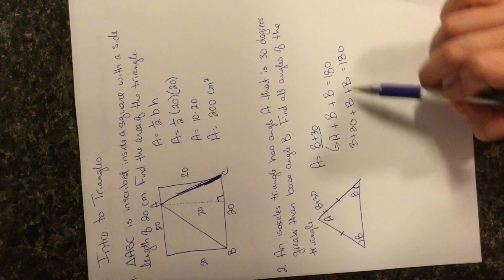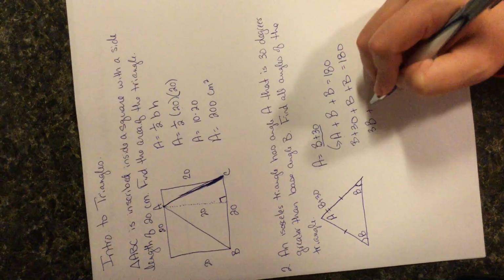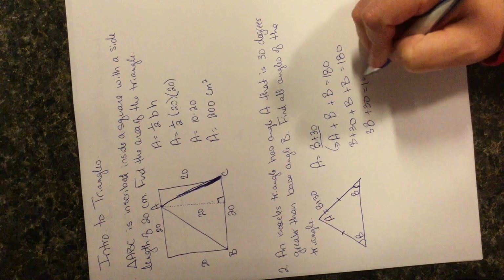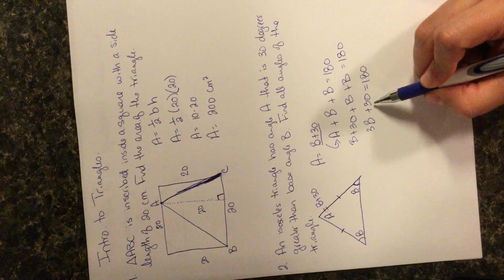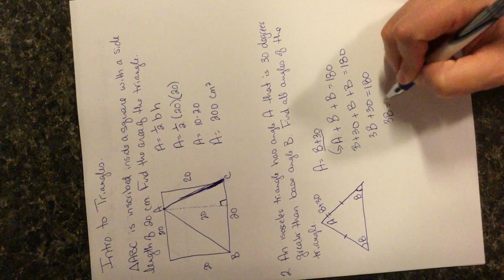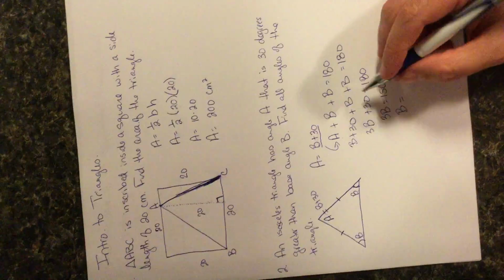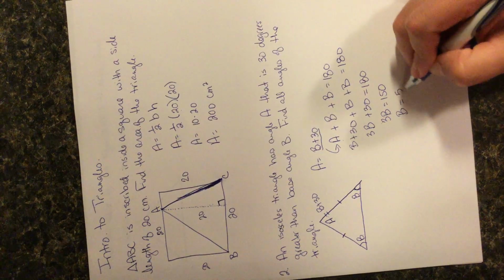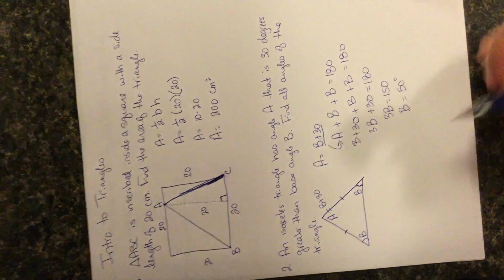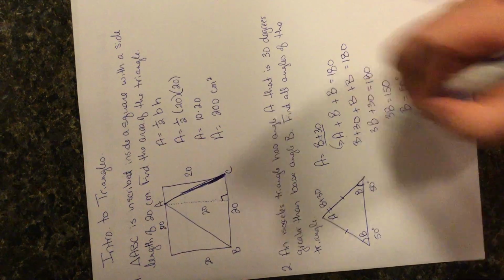So that gives us 1, 2, 3 B's plus 30 is equal to 180. Solve for B. If we subtract 30, we get 3B is equal to 150. Divide by 3. That means B is 3 into 150, which is 50 degrees. So our base angles are both 50 degrees.